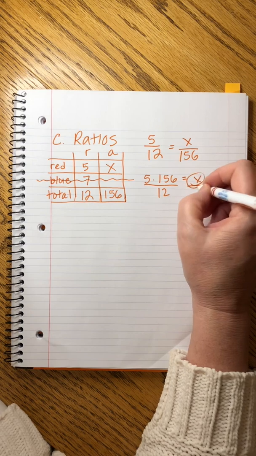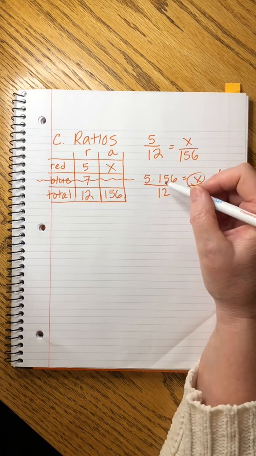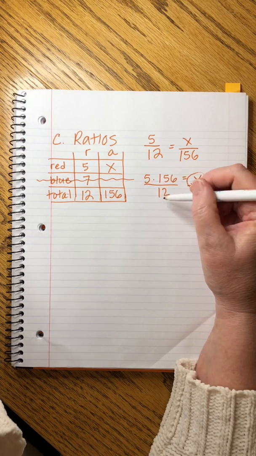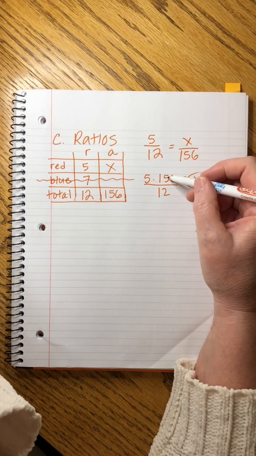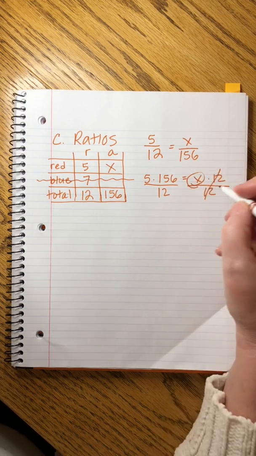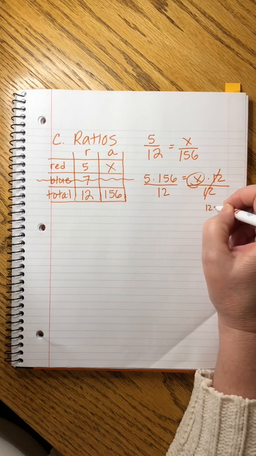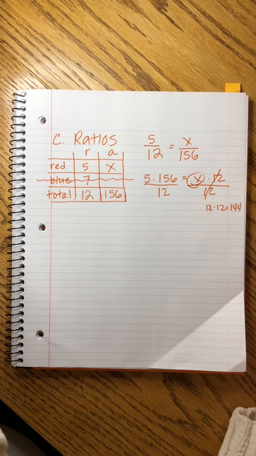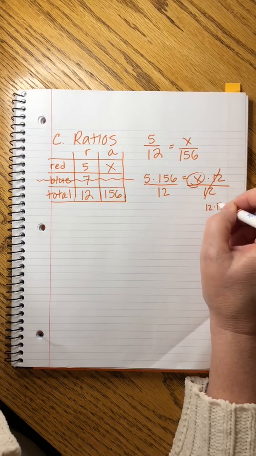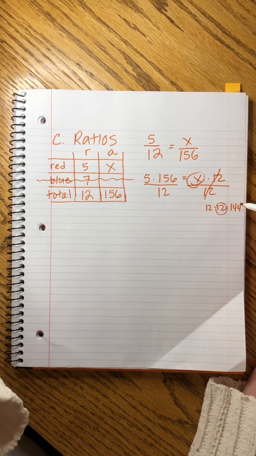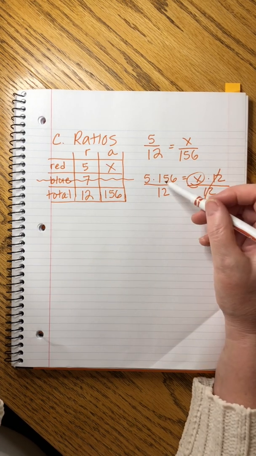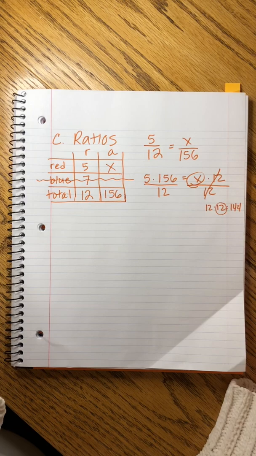All right, cross multiply. 5 times 156 equals X times 12, divide by 12. That's cool, there's our X by itself. Now, again, we just need to try and reduce this. 5 and 12 have nothing to say to each other. What about this 156? Okay, this is how my brain does it. I know that 12 times 12 equals 144. So if I keep one of those 12s, that will help me. 144, how many 12s are left if we subtract 144?